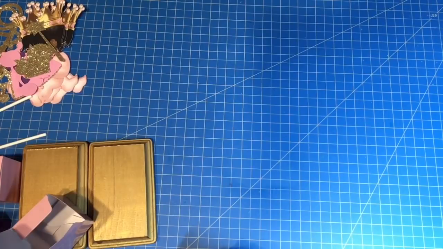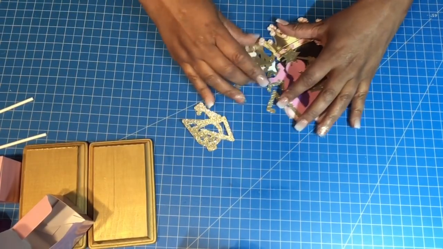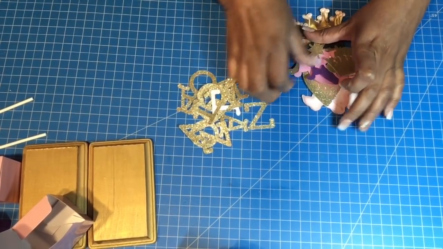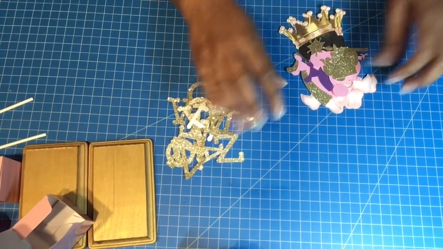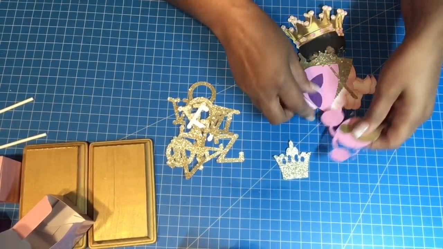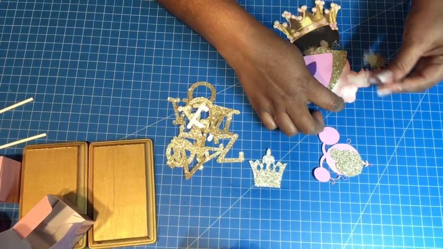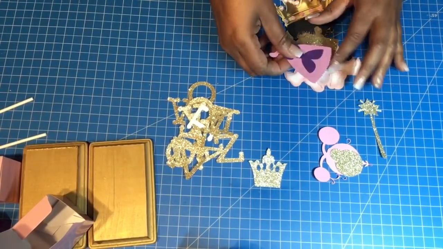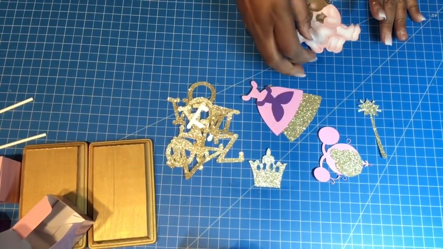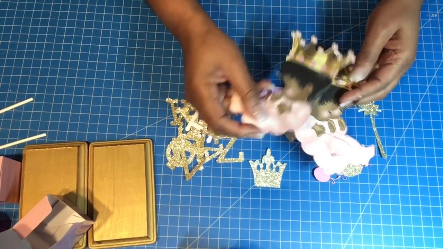Okay, now that we're back at the table, let me show you what we have. We have the letter cutouts right here. Then we have the crown, the carriage with the circles. We have the wand, the dress, and these are the cutouts for the box centerpieces. Let's go ahead and set that aside.